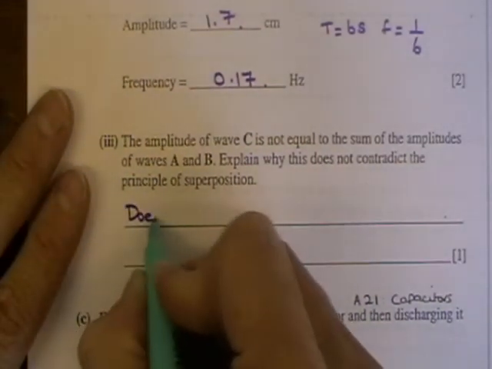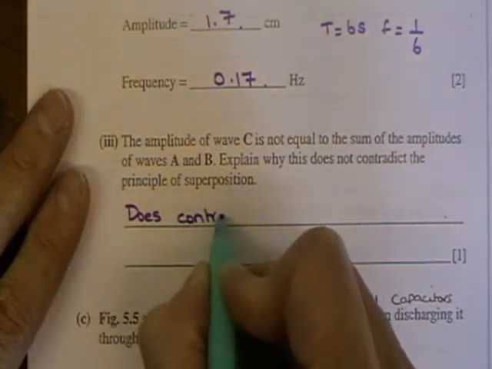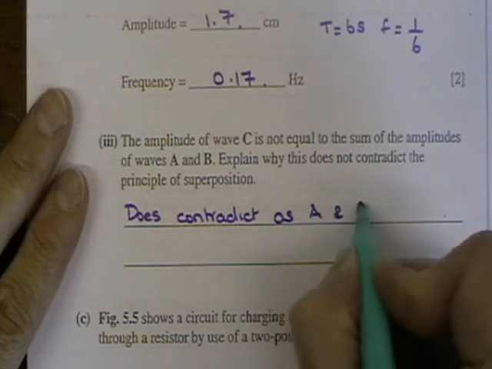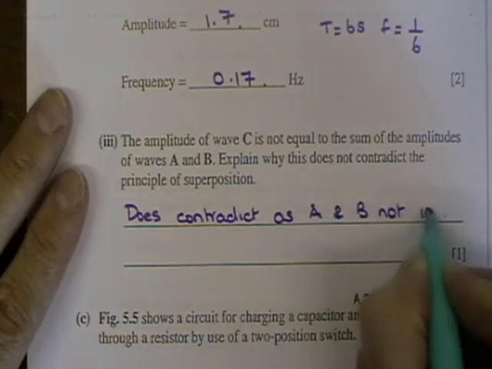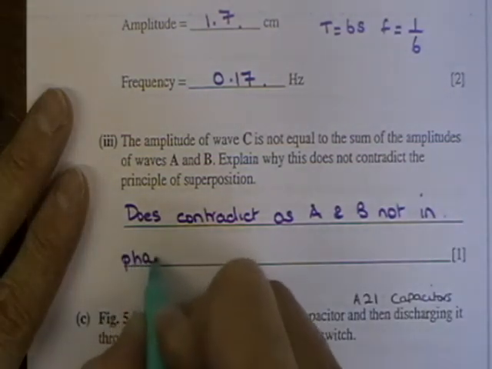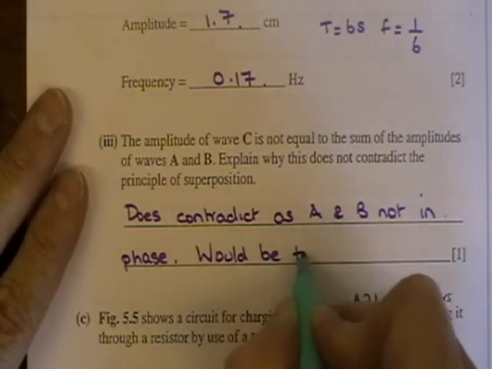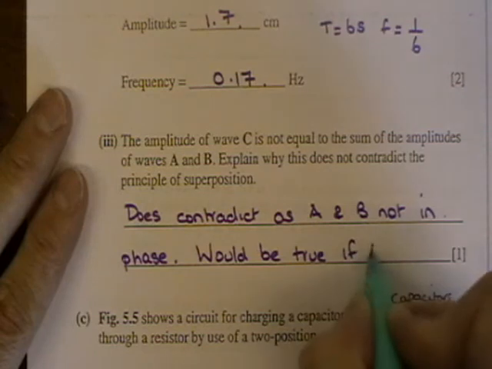So it doesn't contradict, as A and B are not in phase with each other. It would be true if A and B were in phase.